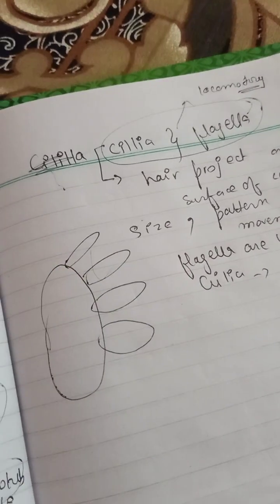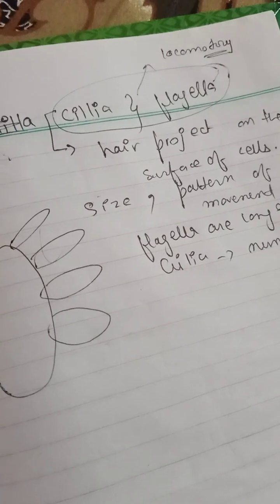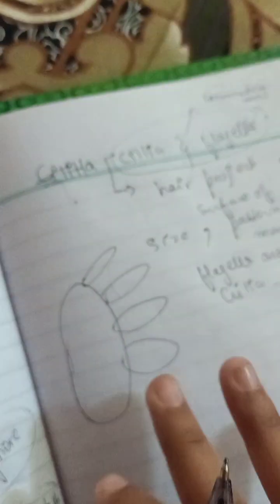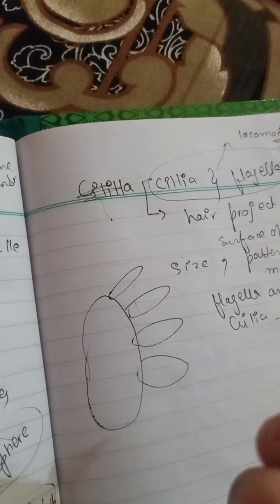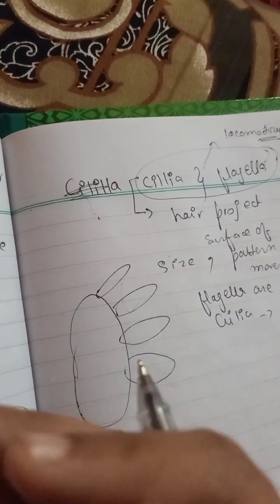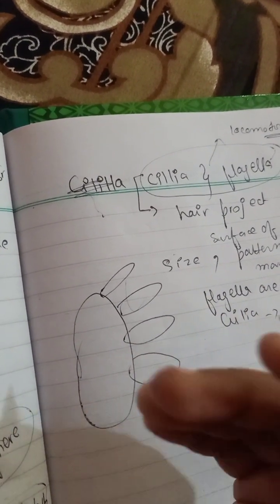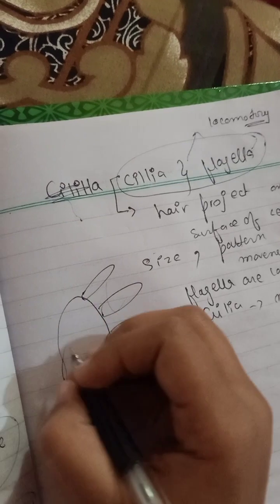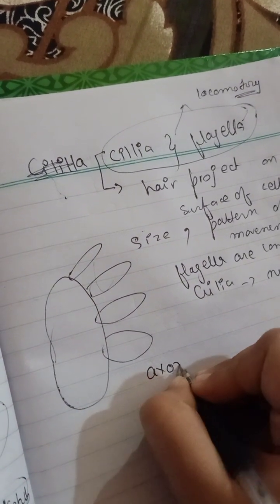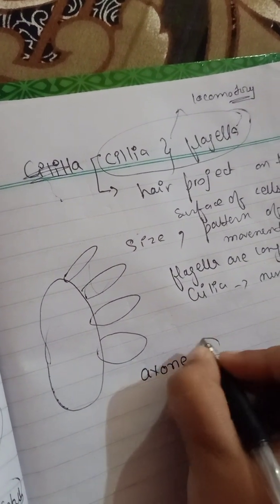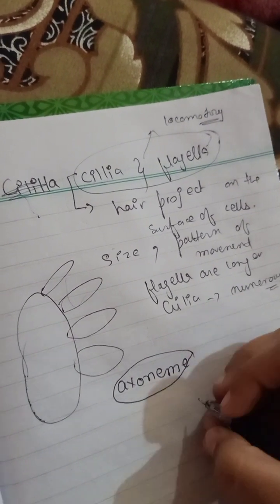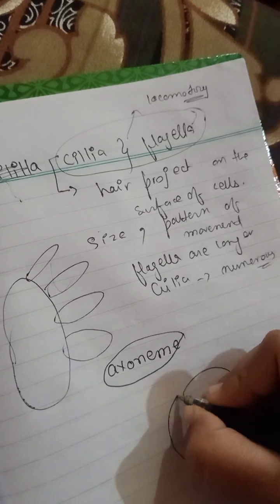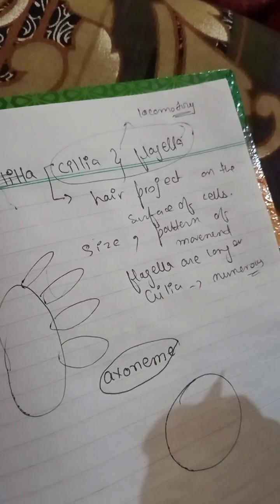Cilia and flagella share a common structure in biological cells. Each basically consists of an axoneme. What is an axoneme? An axoneme is the enclosed spiral sheath of the cytoplasm and a plasma membrane.